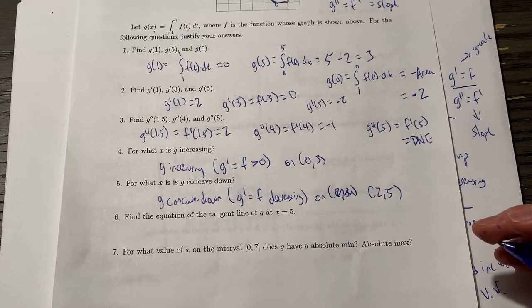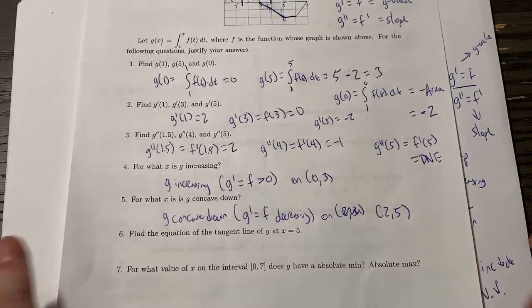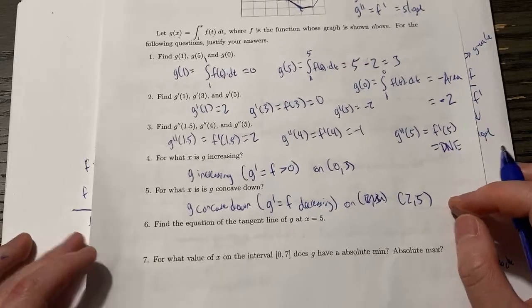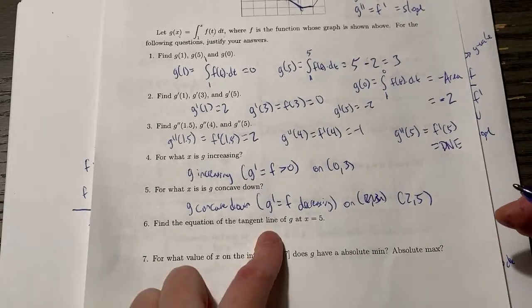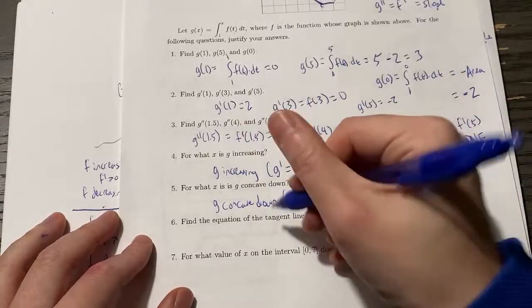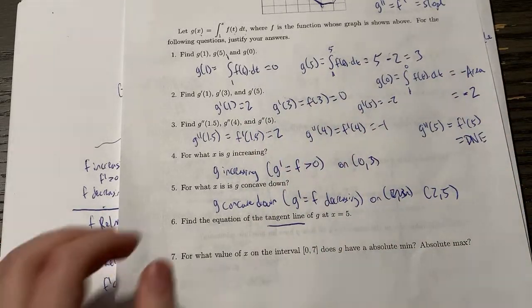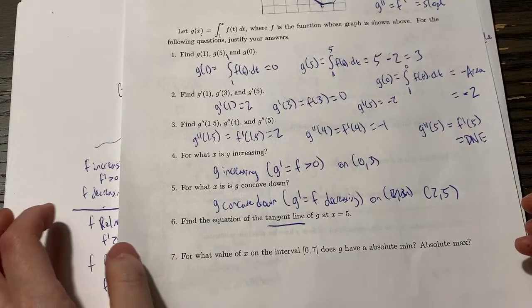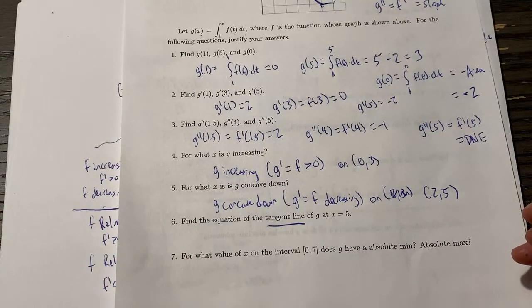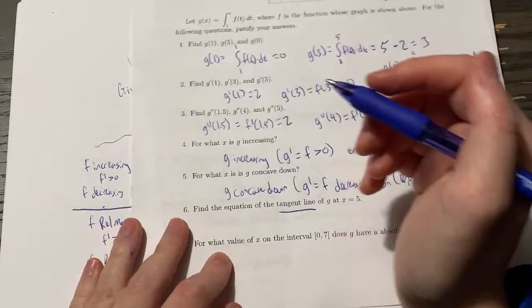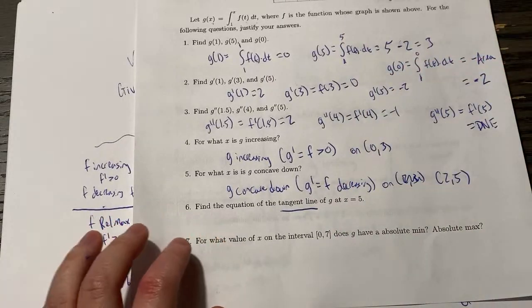We'll have opportunities to do relative max questions or inflection point questions on the back. So I'm going to keep going with tangent line questions. Tangent lines are very important in calculus, of course. The tangent line is where the derivative is equal to the slope. I'm going to write my tangent line in point slope form.